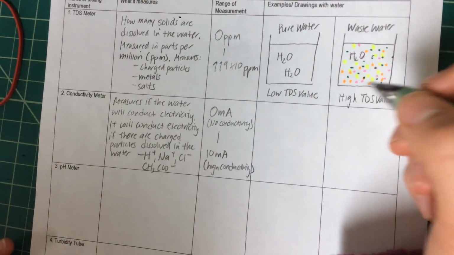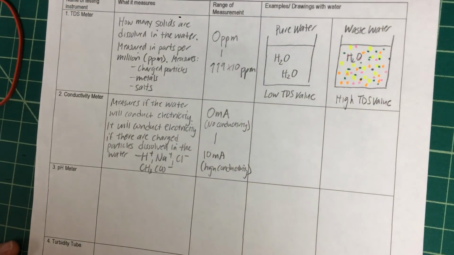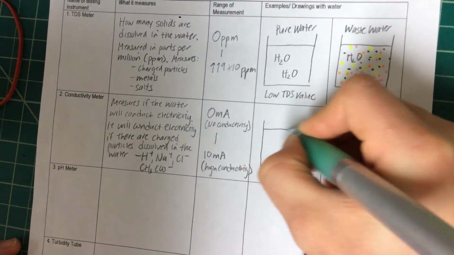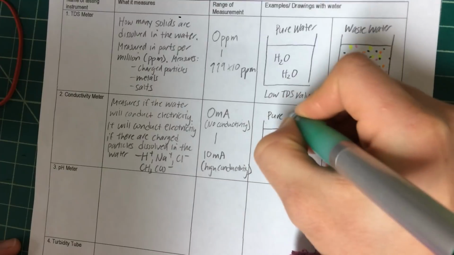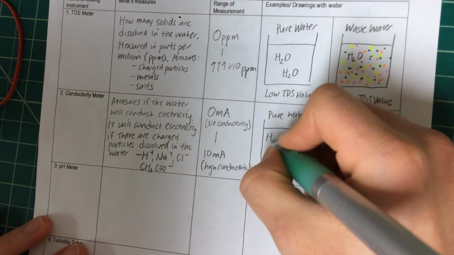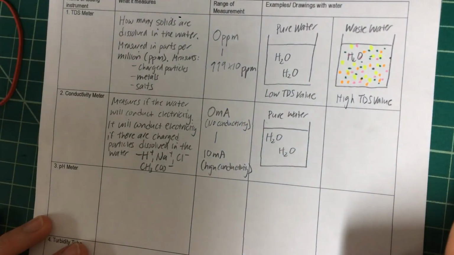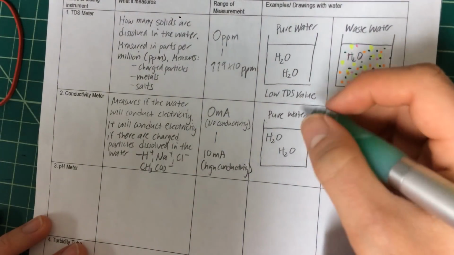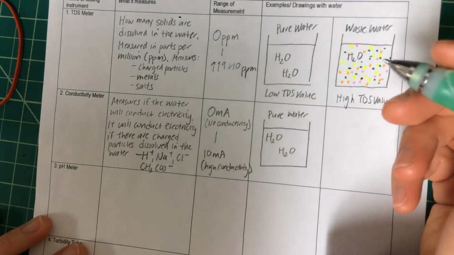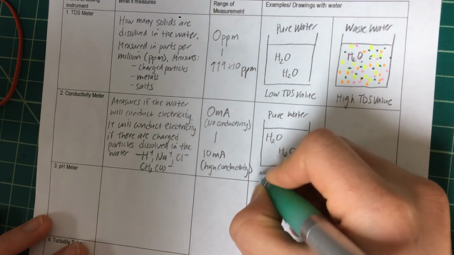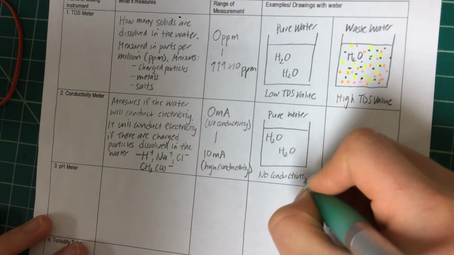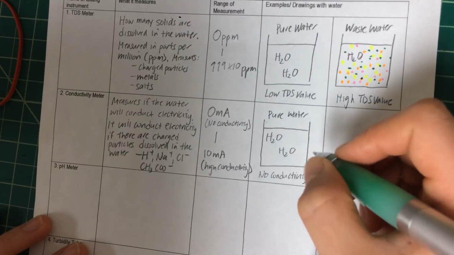Now let's draw some diagrams to help us understand what's going on in the water. First we'll draw pure water. In pure water, it's just H2O. H2O molecules are not distinctly positively or negatively charged, so there's no charge, so there's no conductivity. So it's 0 mA.